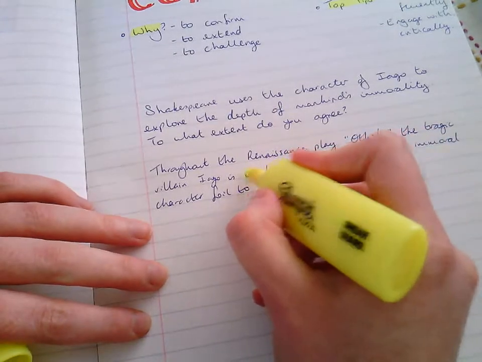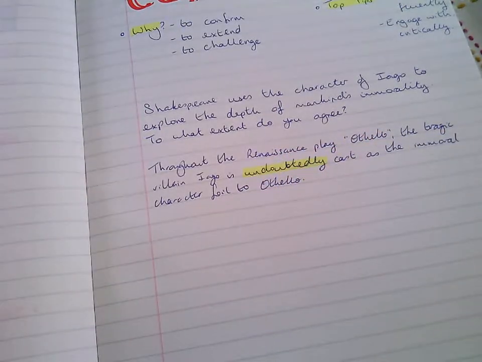Okay, and in terms of the language that I'm using here, I just want to point out to you that when I use words like undoubtedly, or definitely, or certainly, what I'm doing there is I'm asserting my opinion about the text.